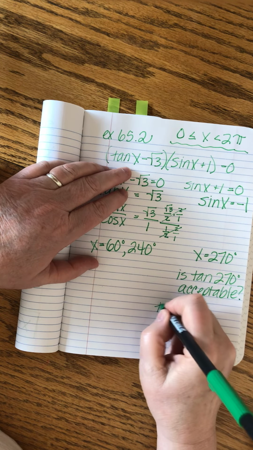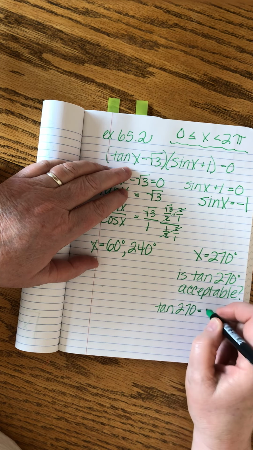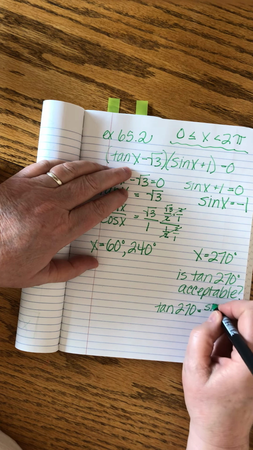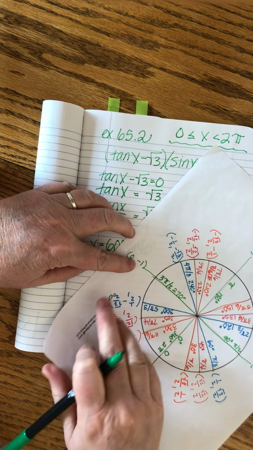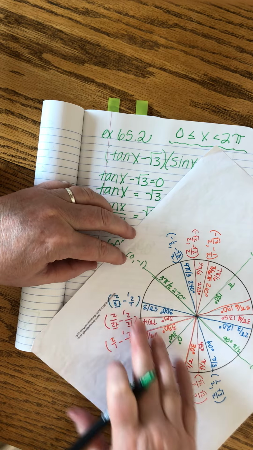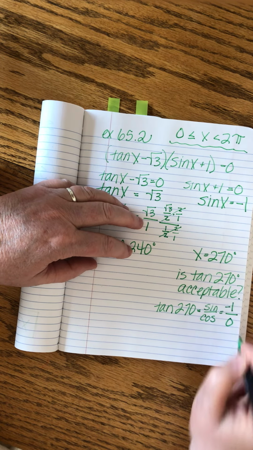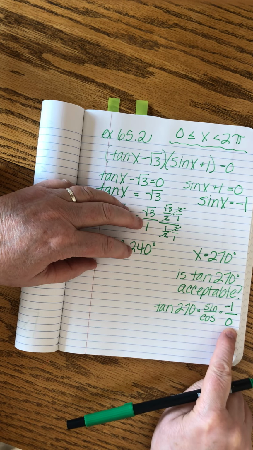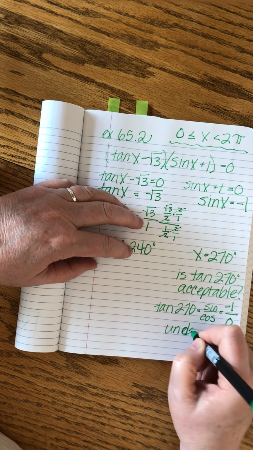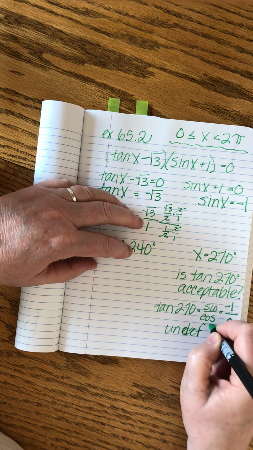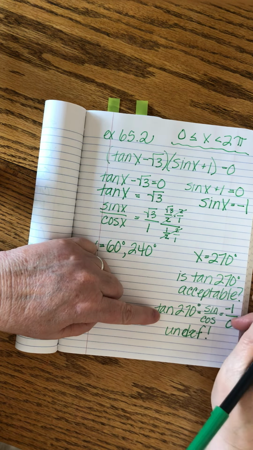So the tangent of 270 degrees equals sine over cosine, as it always does, right? So then let's look. Sine is -1, cosine is 0. Shoot. So tangent of 270 degrees is not going to work.